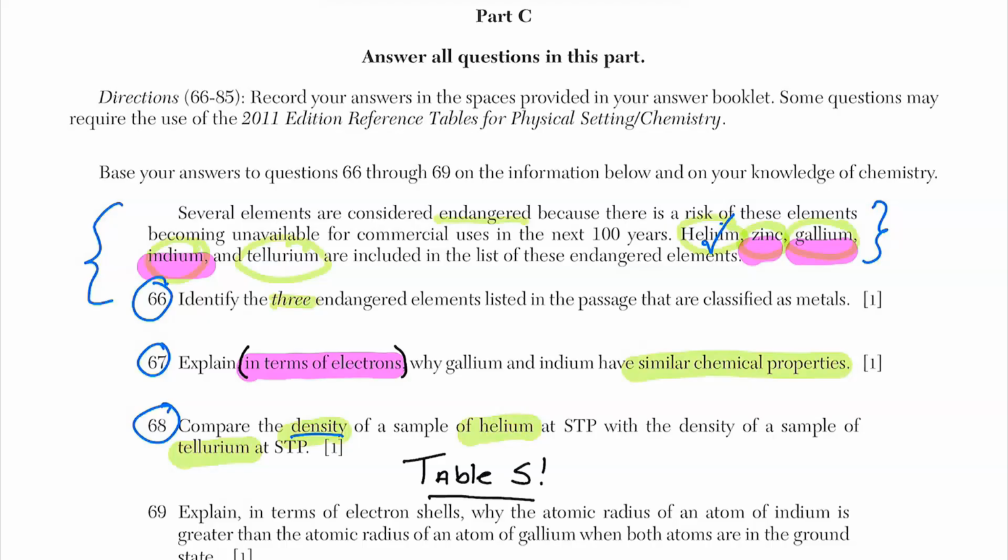Now, my gosh, we could do that, but you probably know helium is a noble gas. Tellurium, as we have been using in the other problems, based upon where it is on the periodic table, is a metal.